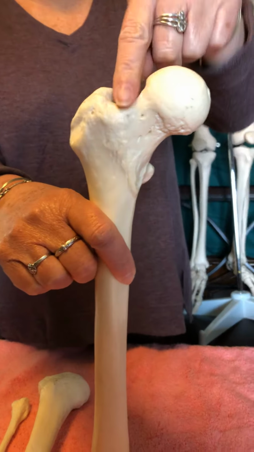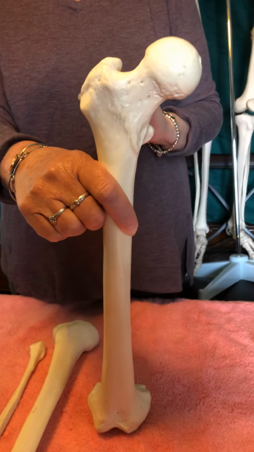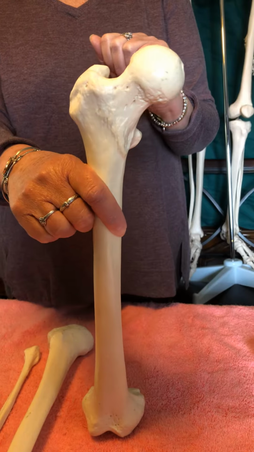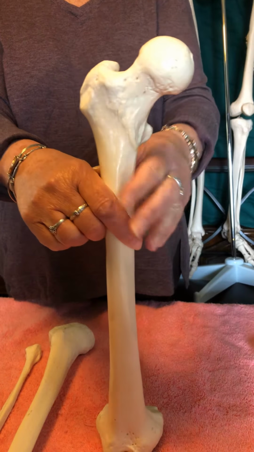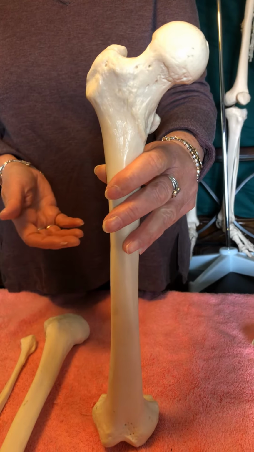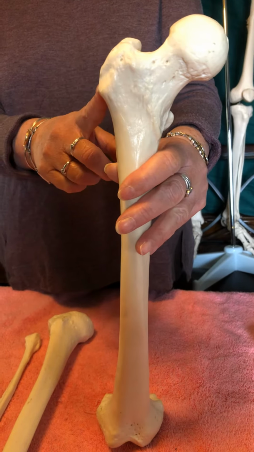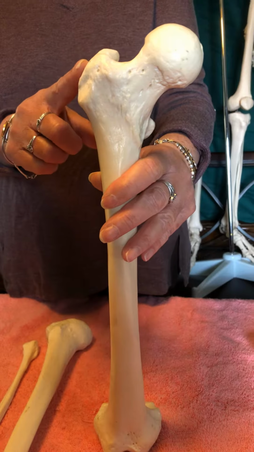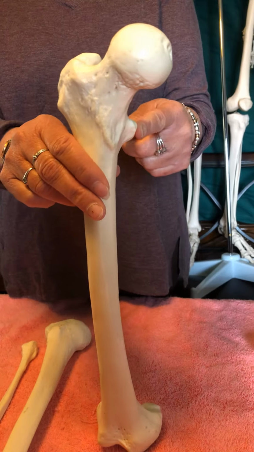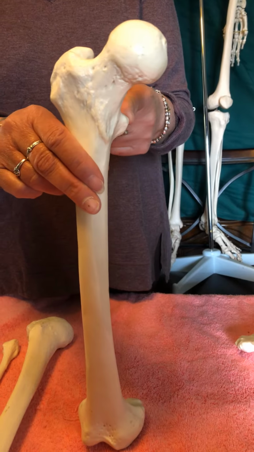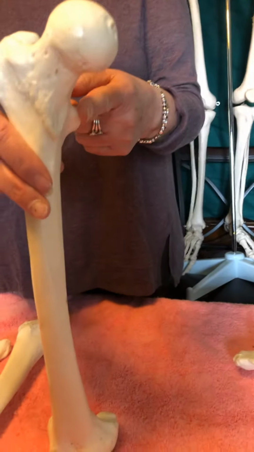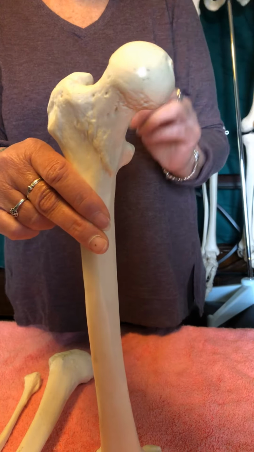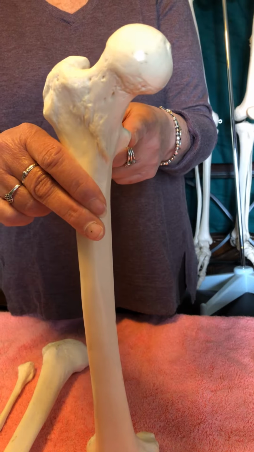Next we have the neck. Of course, we have a nice pronounced neck here, kind of like your neck is holding up your head. The neck of the femur is holding up the head of the femur. Now we have two trochanters, kind of like the tubercles that we had in the humerus. The greater trochanter is going to be lateral, and the lesser trochanter is going to be medial. Always remember to get your bearings as to what's lateral or medial where the head is. The head is always medial. So this is the lesser trochanter, medial.